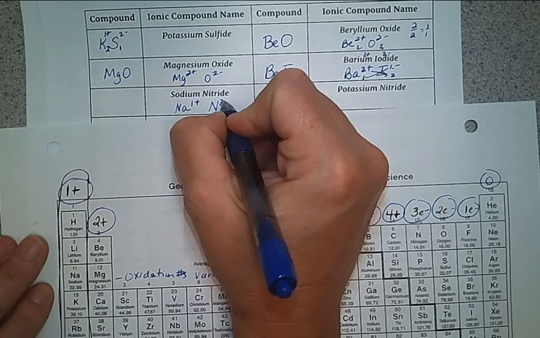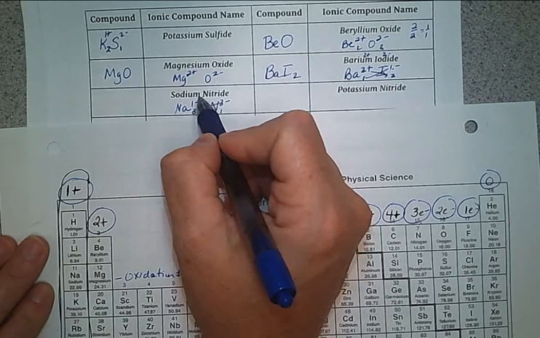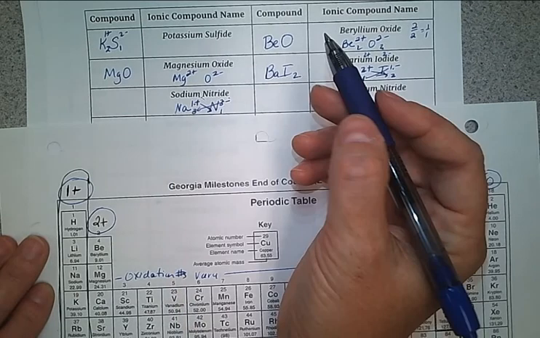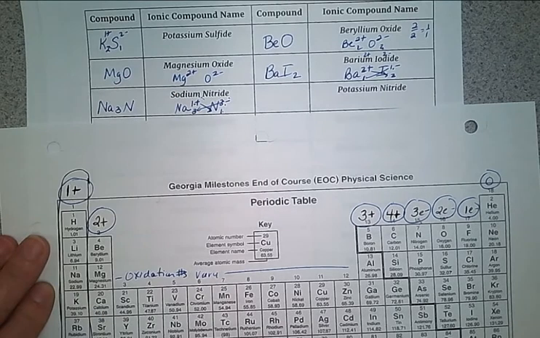That is my formula. Potassium nitride. Potassium, nitrogen. Nitrogen we just found had -3. Potassium has a +1. So again, crisscross applesauce. K3N.